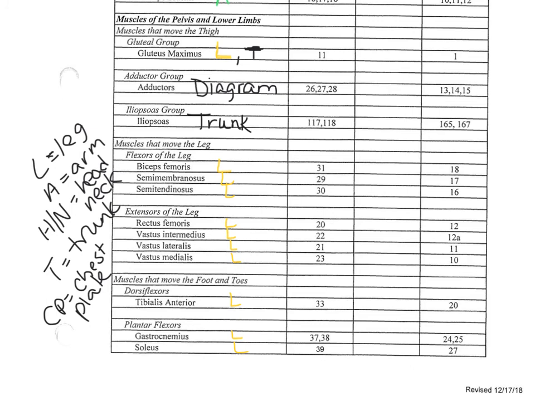Now you can study regional anatomy instead of studying functional, because that's going to be too hard. All we're trying to do is identify where those muscles are. Okay? All right. That's it.